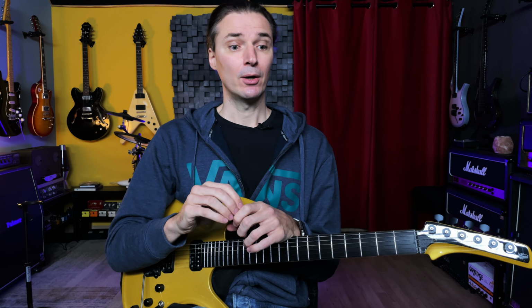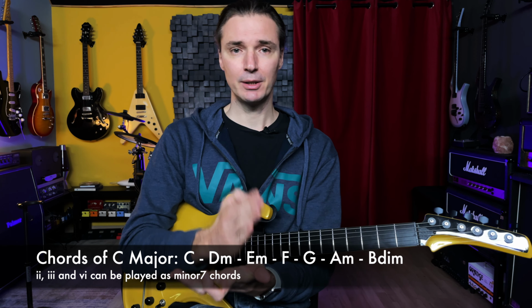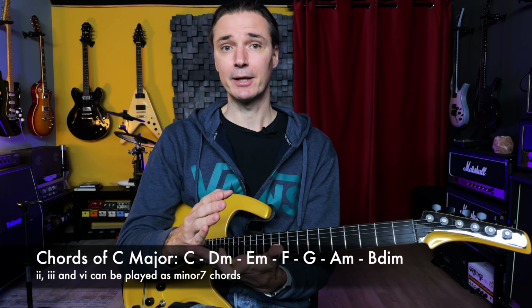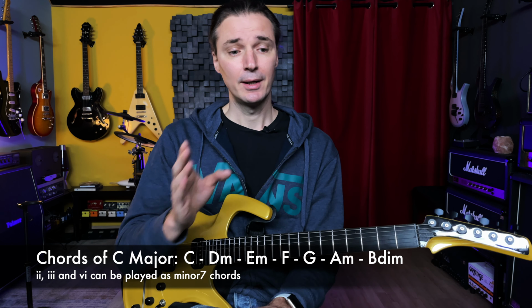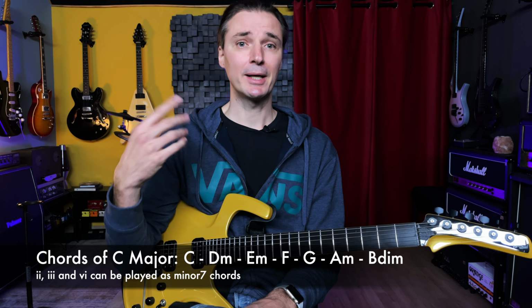One more thing, actually, if you are used to minor seventh chords, you know that in a diatonic scale, so a major scale or one of its modes, Dorian, Phrygian, and so on, all the minor chords become minor seventh chords. So if you have a minor seventh chord, you can use it to replace all regular minor chords in a major key. For example, in C major, you have C major, D minor, E minor, F major, G major, A minor, B diminished. These are your seven chords.